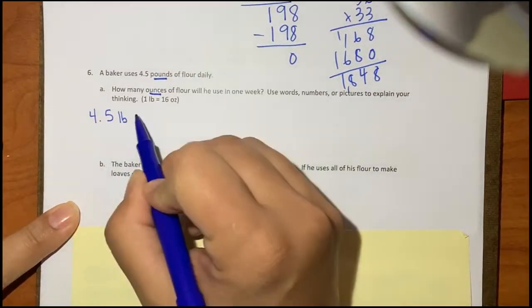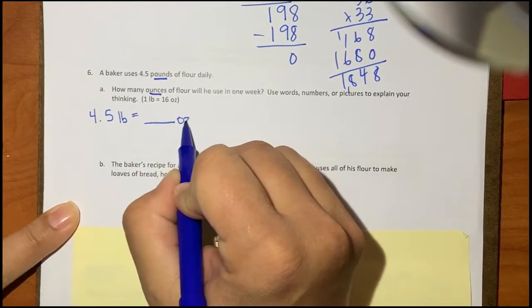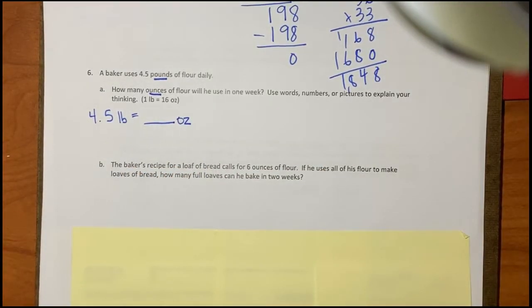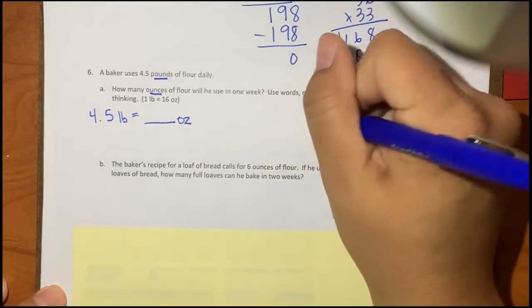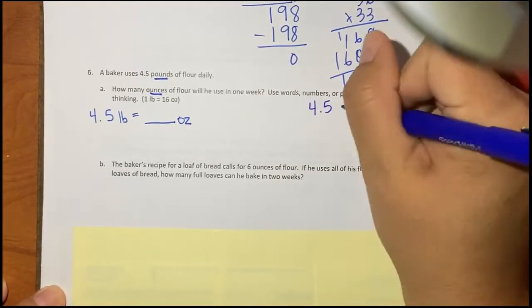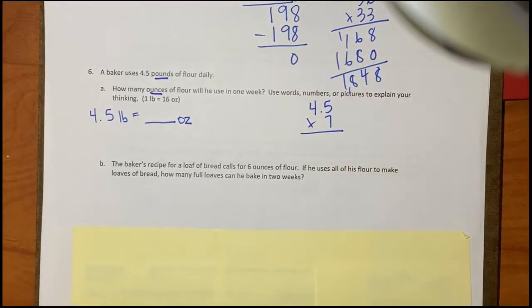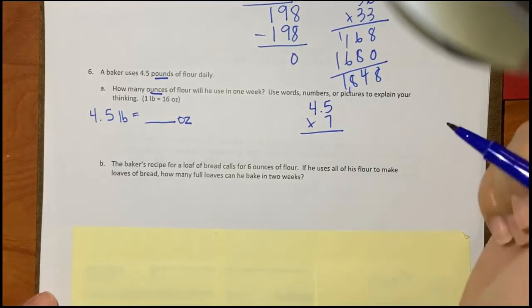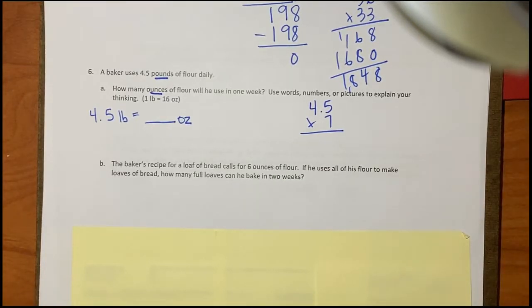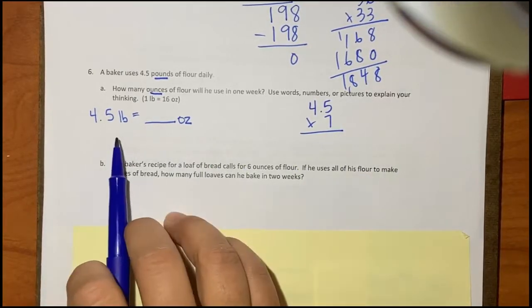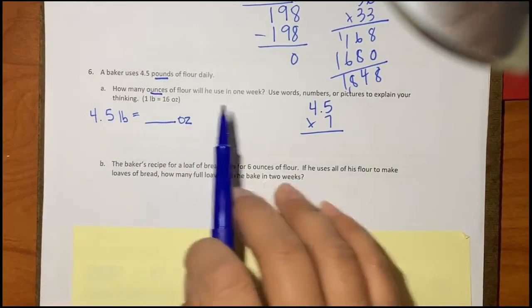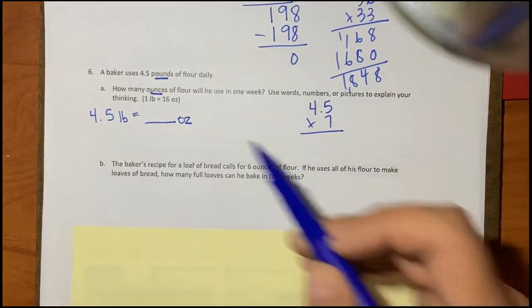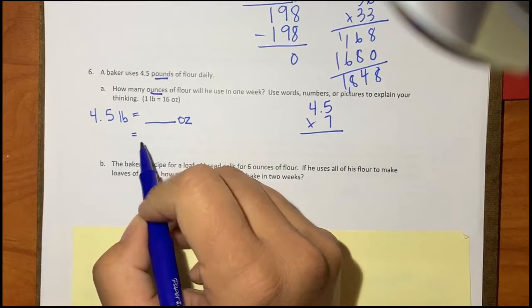We could convert 4.5 pounds to ounces. We could do that. What's another way we could do this? Say it again. Oh, 4.5 times 7. I'm going to do it over here. 4.5 times 7. So that will give us the number of pounds that the baker uses in a week. And then we would what? Then we would convert. So here we're converting first, then multiplying for a week. Here we're multiplying, then converting. Okay, so remember that process.